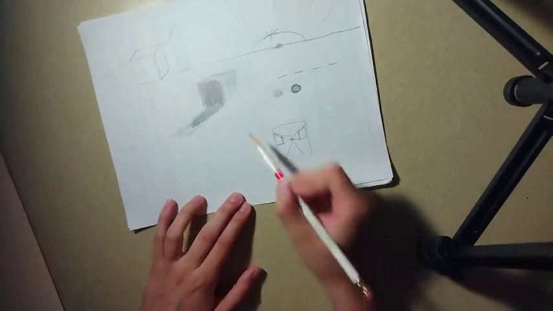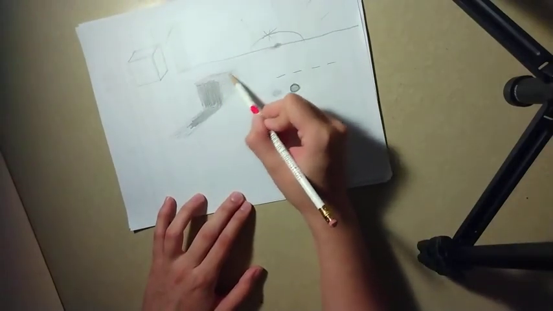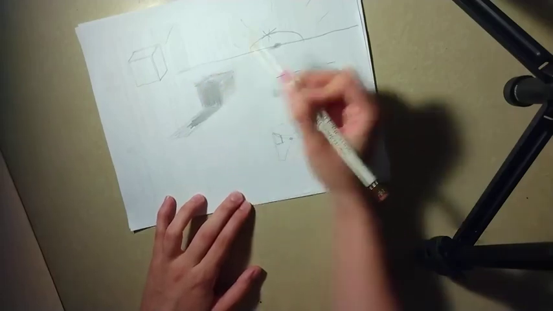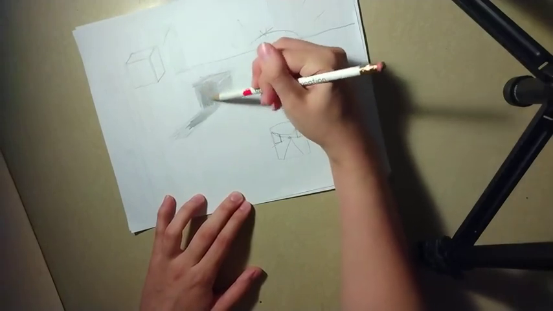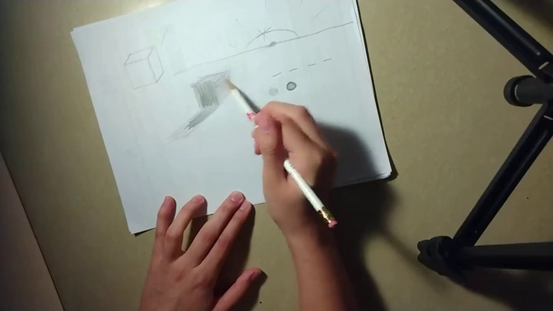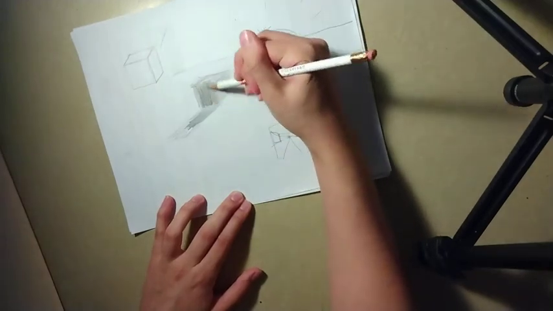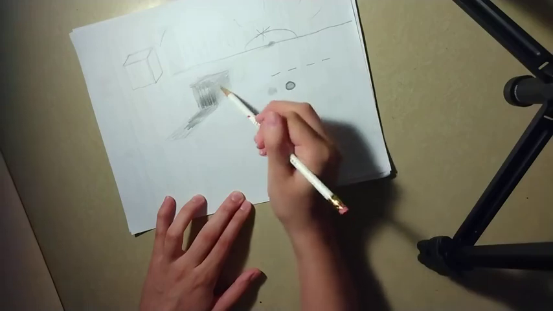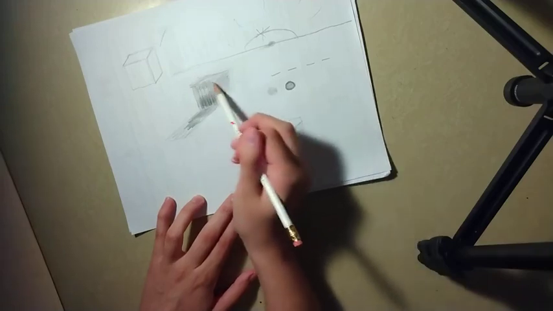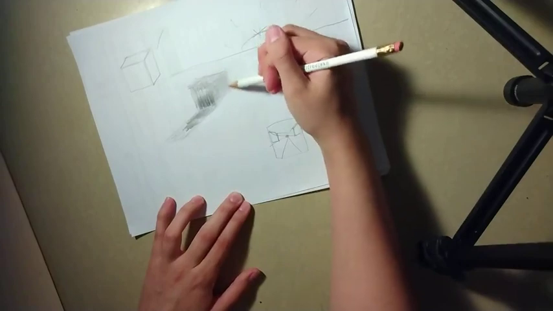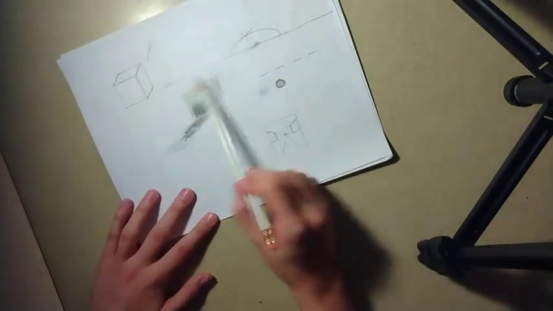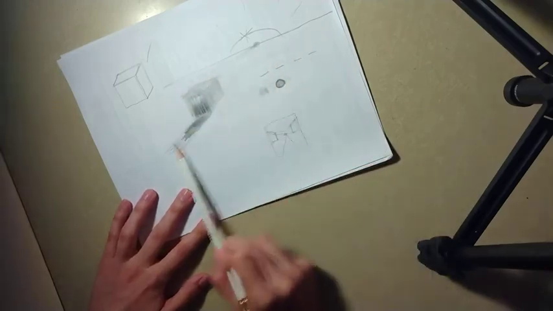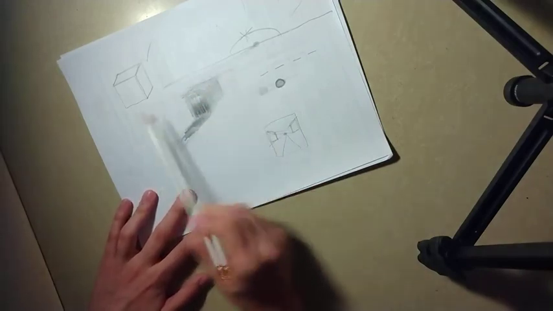We could further emphasize this if we darken the box, all of it, while still trying to keep different values. So I'm trying to keep this value and this value different from this value, which I want to be different from this value. But when we do that, then we can add a lighter shade in the background to make our object feel connected to its environment.